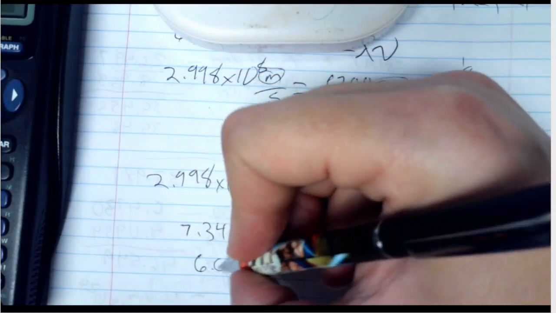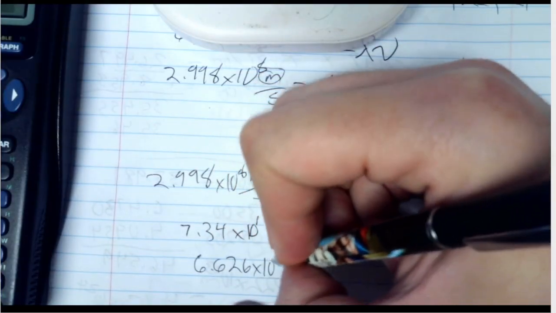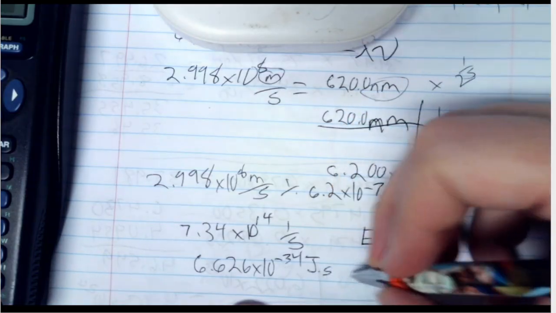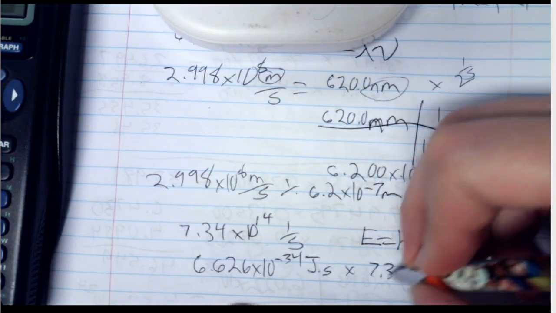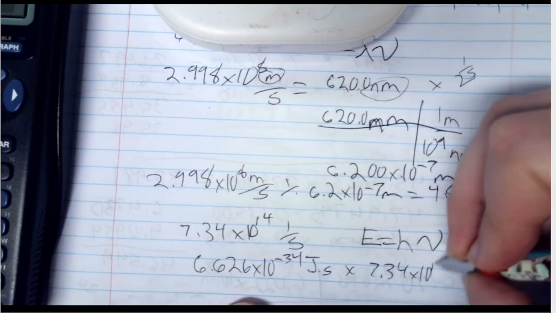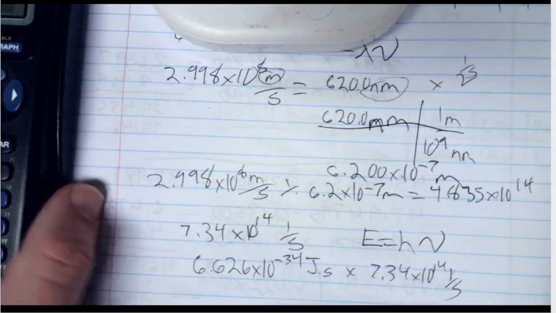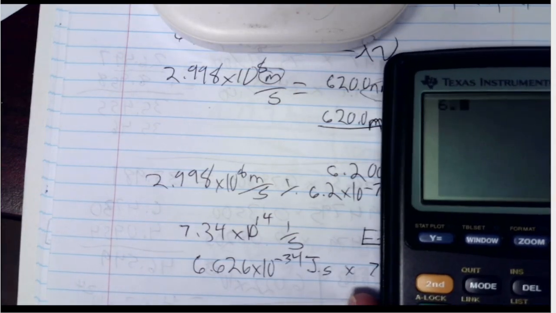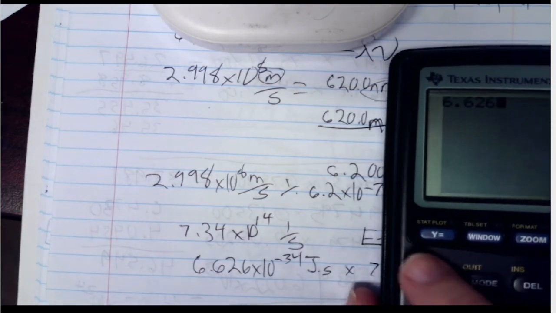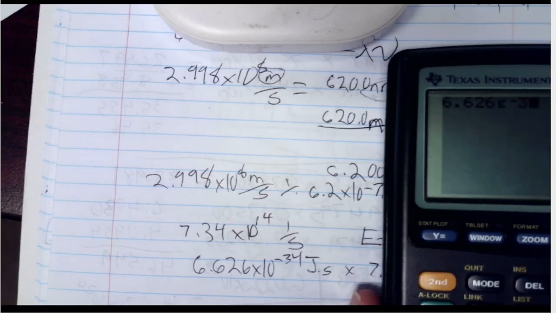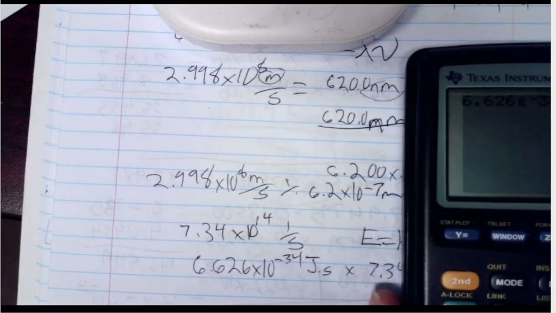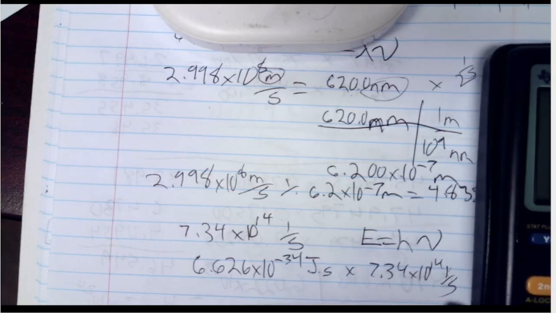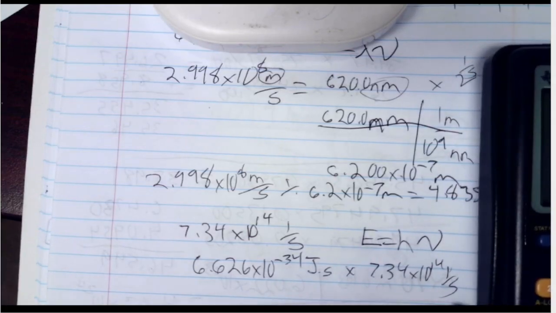So 6.626 times 10 to the negative 34th joule seconds times 7.34 times 10 to the 14th inverse seconds should give me joules. A super ridiculously small number times a big number that's not quite as big should still give me a pretty darn small number.